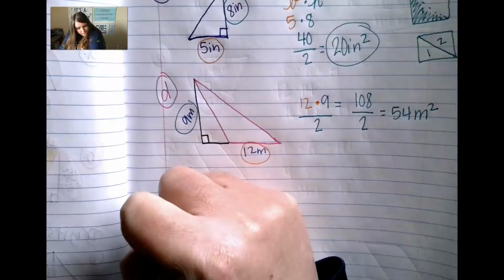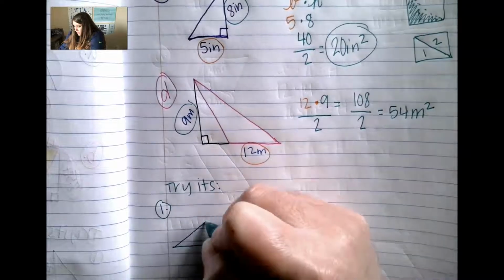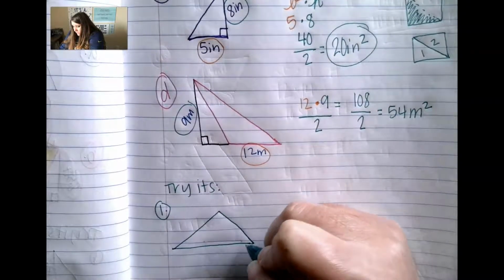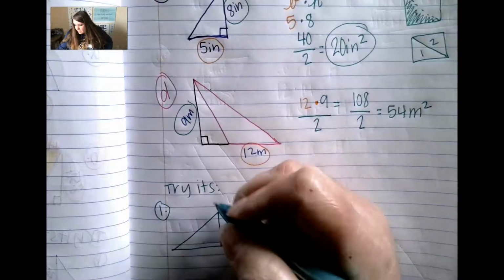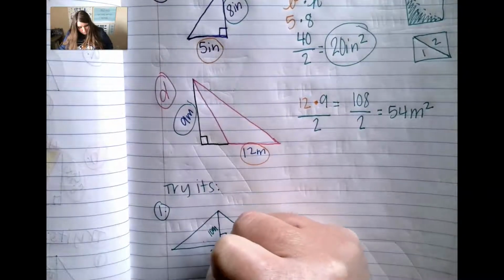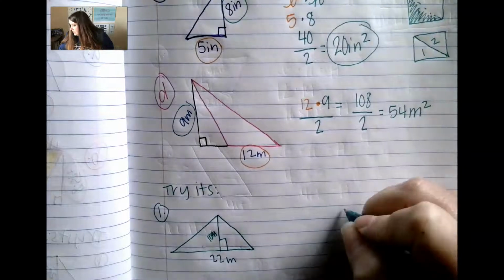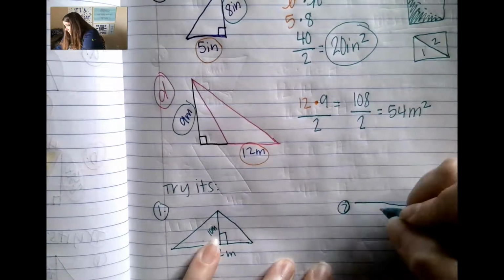So triad number 1 on the triangles is a triangle that looks like this, and you have the right angle that looks like this, 10 meters and 22 meters here. And then triad number 2 is a triangle, and this one just happens to be upside down.